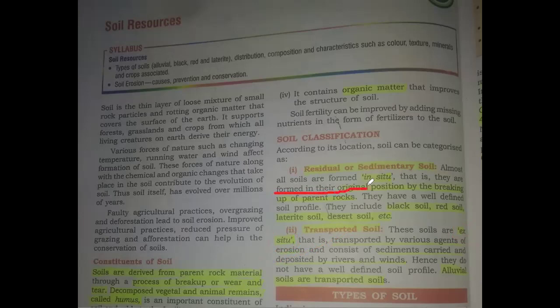So in situ, these soils are formed in their original position by breaking up of parent rock. The examples are black soil, red soil, laterite soil, desert soil, and etc. But about the ex situ soil, it is a transported soil by various agents of erosion, consists of sediments carried and deposited by river and winds.